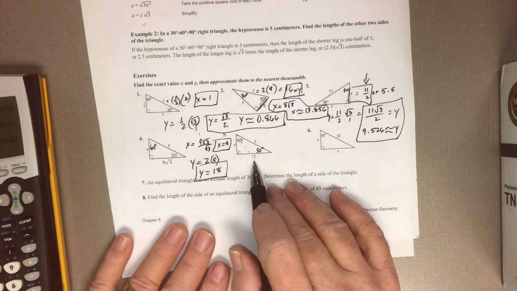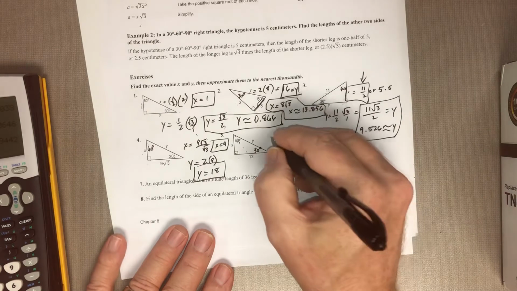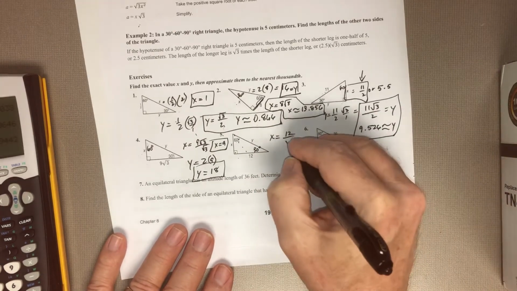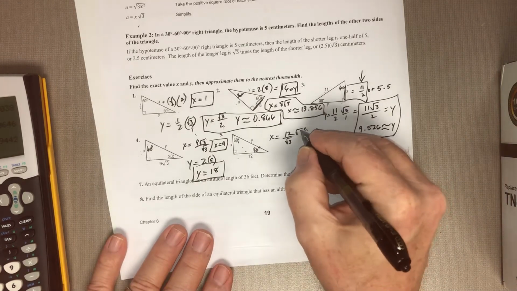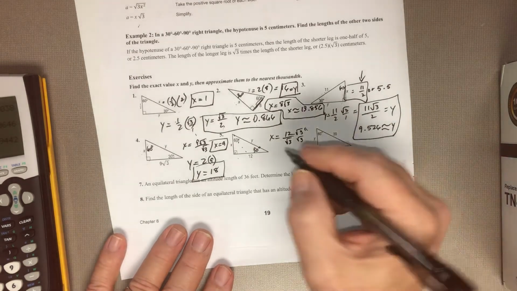Okay, and if you want to solve this triangle, you have to go and find the short leg immediately. The short leg is x, and x is found by taking that long leg and dividing it by the square root of 3. Now, of course, you can't leave your radical in that denominator, so you multiply both your numerator and your denominator by the square root of 3.